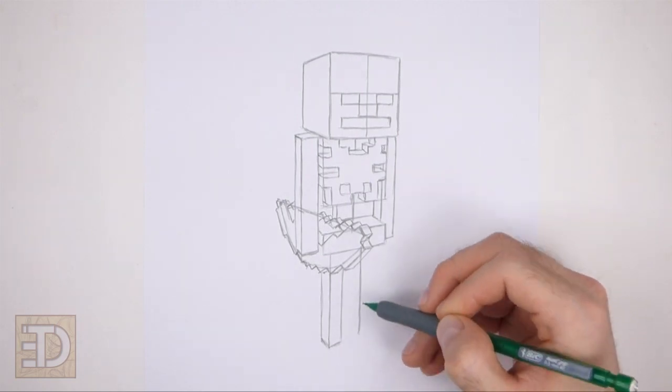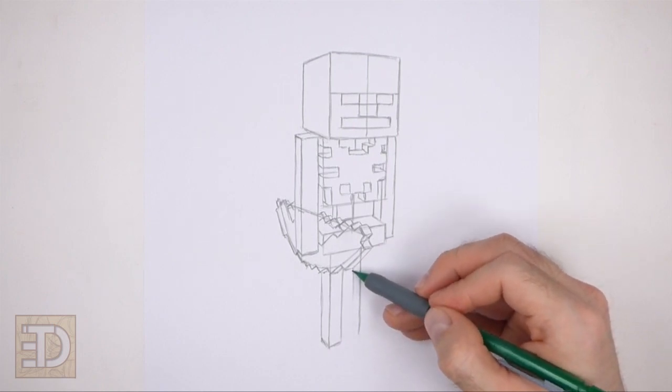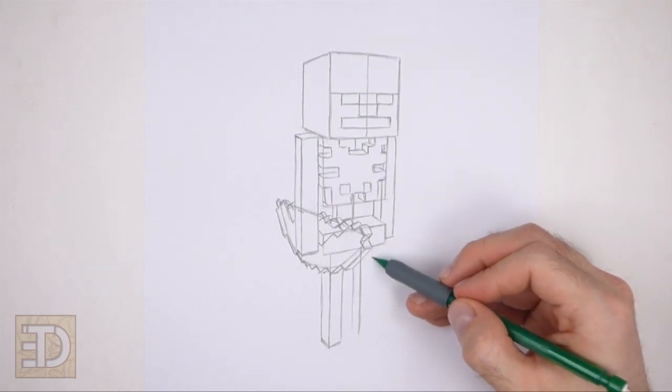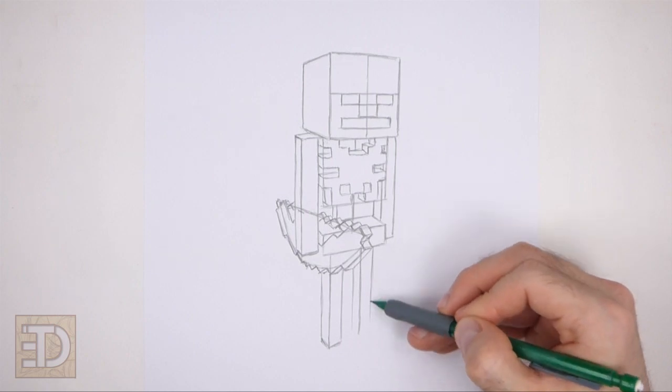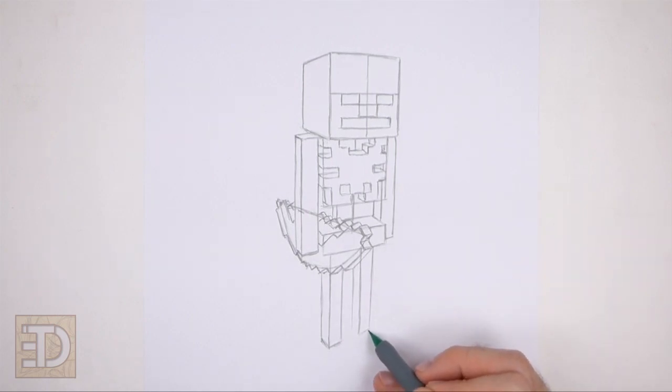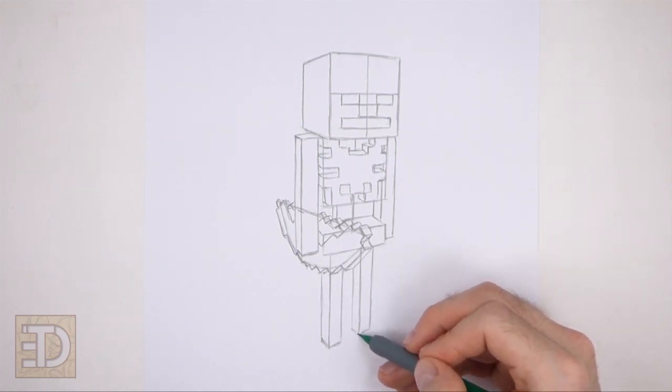Draw the leg on the right the same way. Darken the line in the middle and then draw 2 more vertical lines on the sides. Make the lines on the sides shorter and then close off the shape at the bottom.